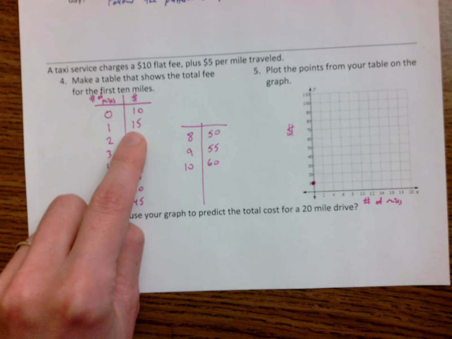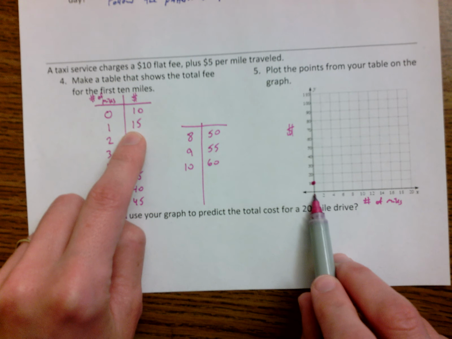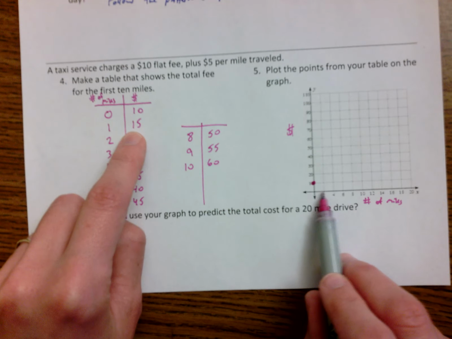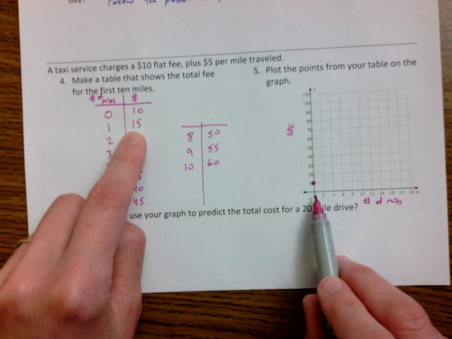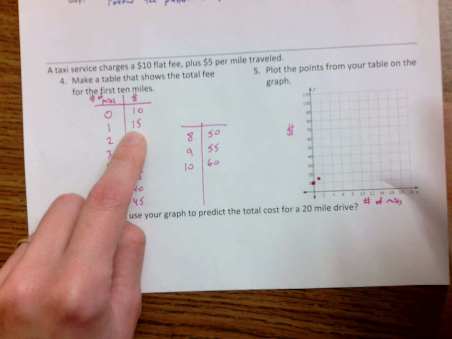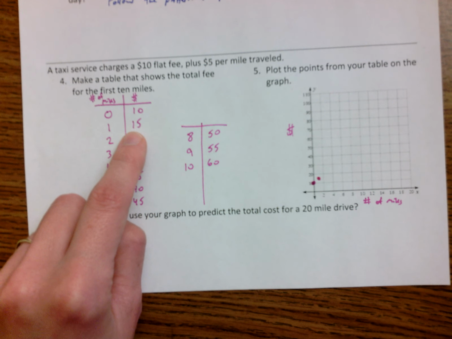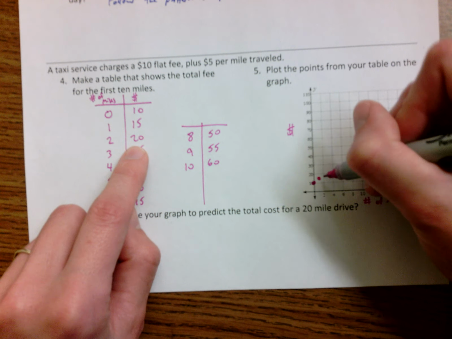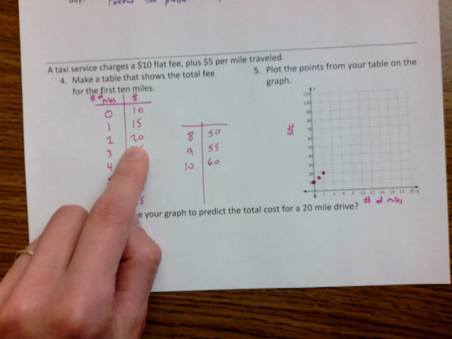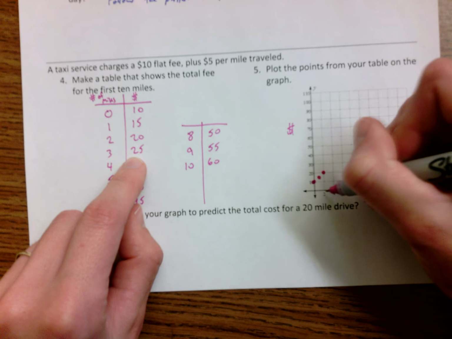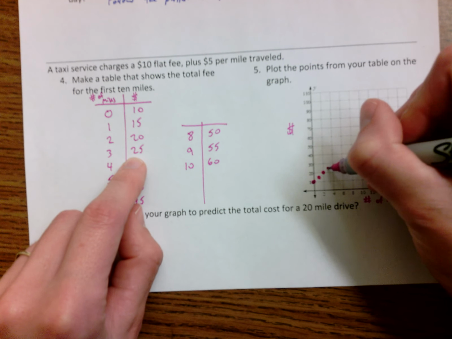After 1 mile, you're at 15. So 1 is going to be halfway in this box, right? That's 0, that's 2. Halfway between is 1. And then $15 is going to be halfway between 10 and 20, right? So that one's sort of like in the middle of a box. All right, next up we got 2 and 20. So here's 2 miles and $20. Then 3 miles and 25. So 3, again, that's kind of in the middle. 25, also again, kind of in the middle.